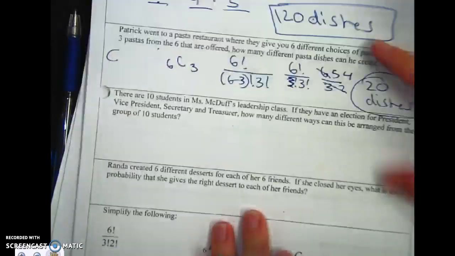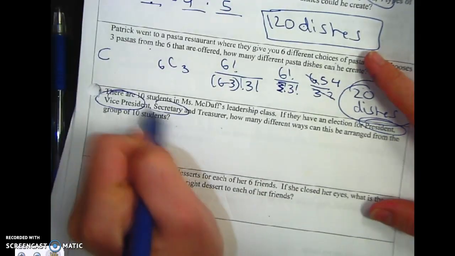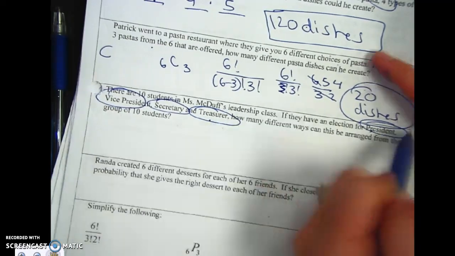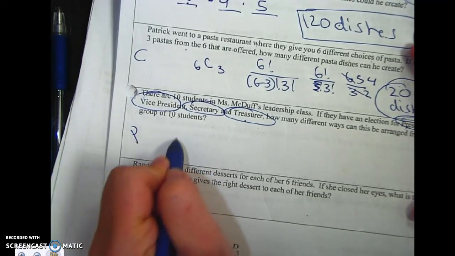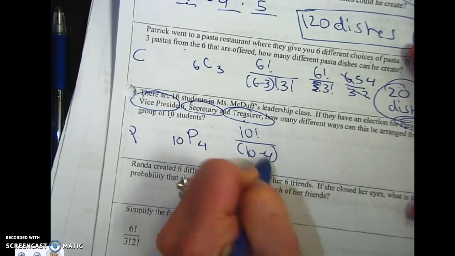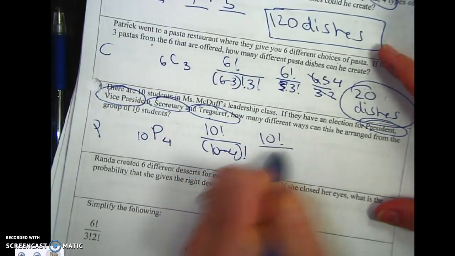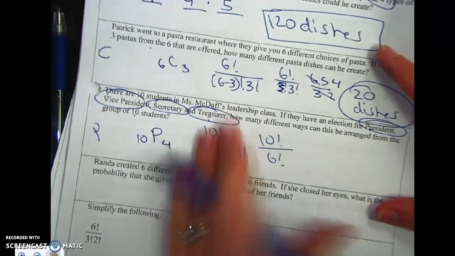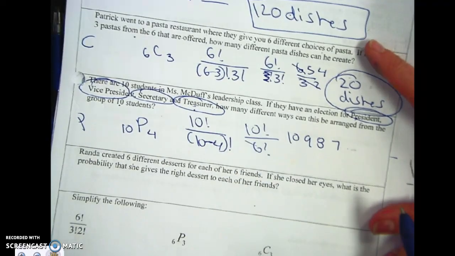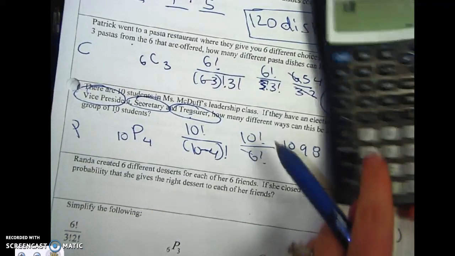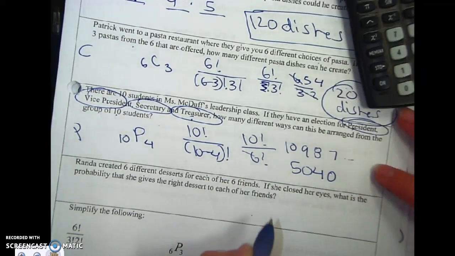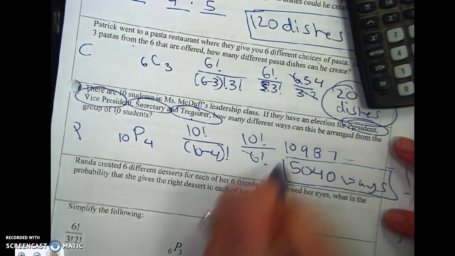All right, let's see. This one reminds me of the one on the previous page. There's a president, a vice president, a secretary, and a treasurer, so it matters. If student A is president or student A is treasurer, that's different. That's permutation. I have 10 students and 4 positions. 10 factorial over 10 minus 4 factorial, which is 10 factorial over 6 factorial. You can skip this step, which is 10 times 9 times 8 times 7, 6, 5, 4, 3, 2, 1 over 6, 5, 4, 3, 2, 1. 8 times 9 times 7 is 504, times 10, 5,040 ways.